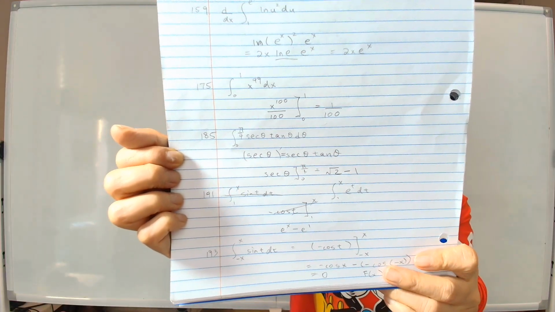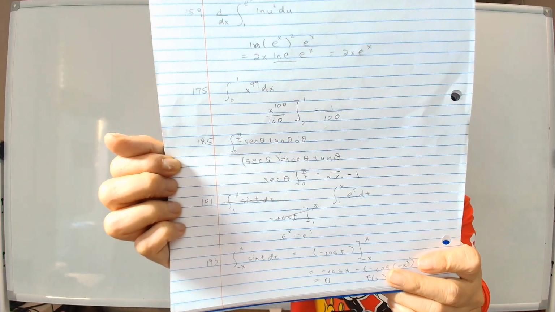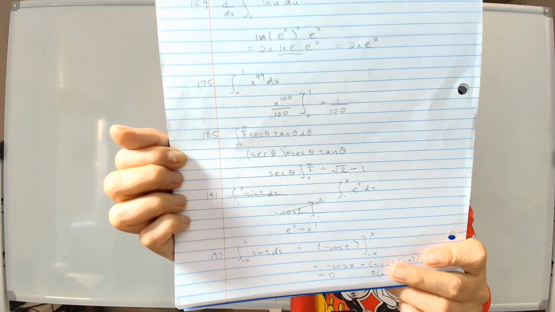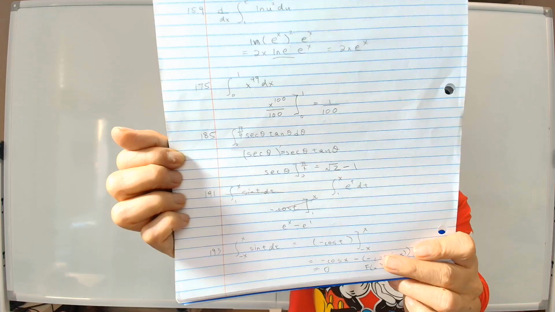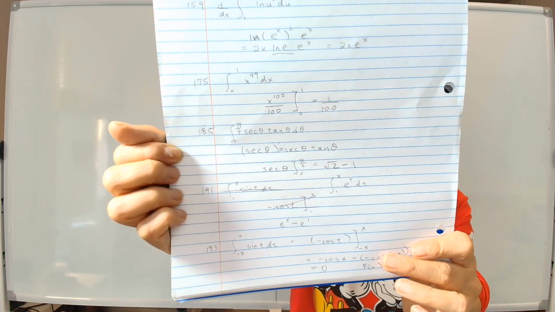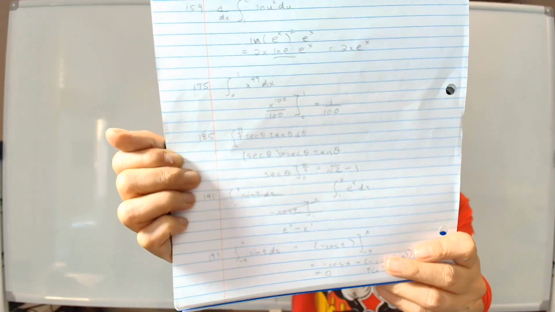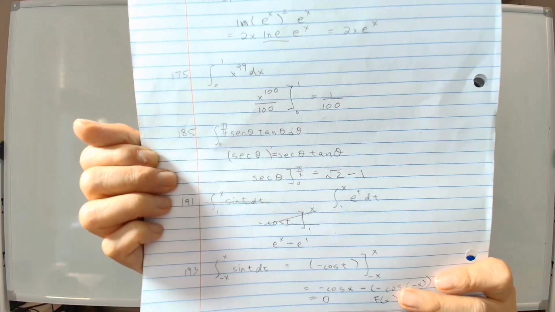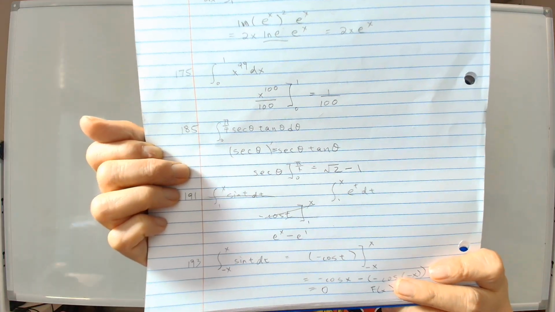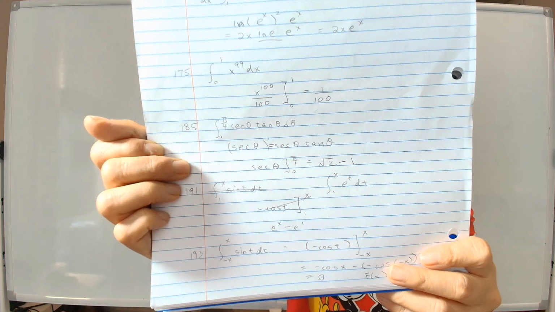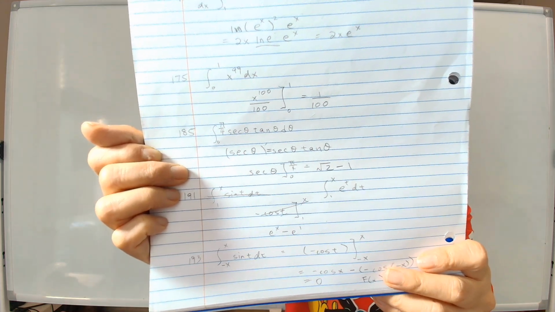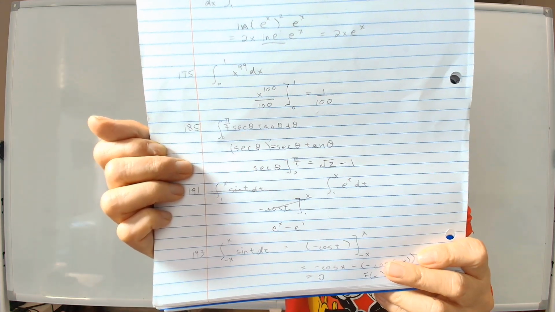Problem 185, a similar story. You are supposed to integrate secant theta tangent theta. Well, to do that, you have to look up the chart, which tells you the derivative of secant is equal to secant tangent. And so you pull secant out of there and then evaluate it from 0 to pi over 2, which ends up being square root 2 minus 1.